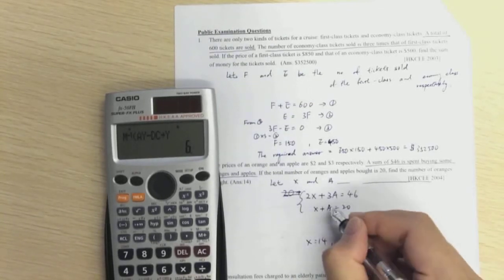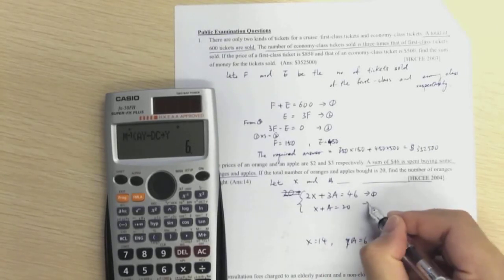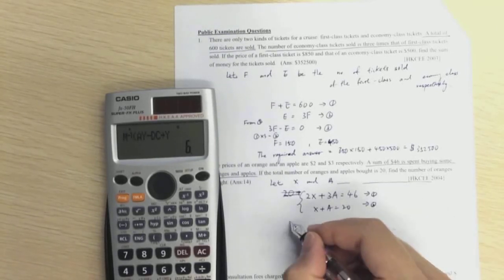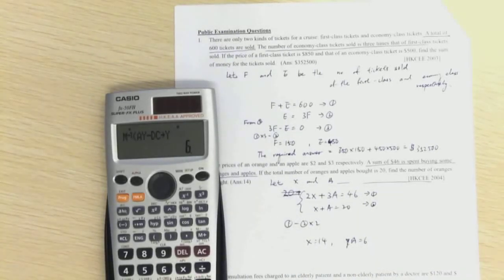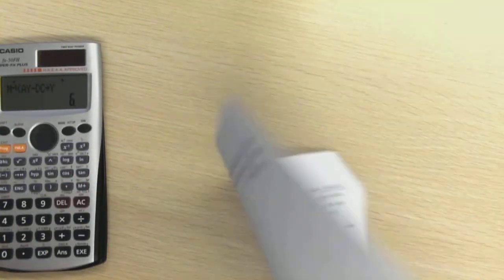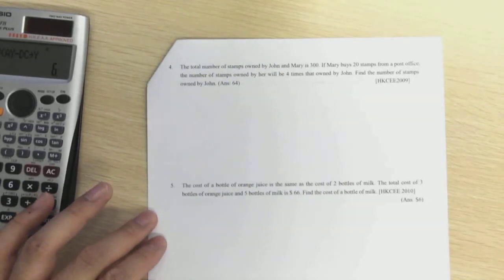How to find it? Remember the method of eliminations. Equation 1 times 2, minus equation 2 times 2, then you can find the answer. Try to do question 2, page 2 and page 3. We can check the answer together during the lesson. Okay, there's 2 pages. You can try.